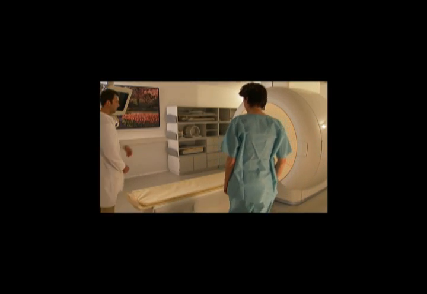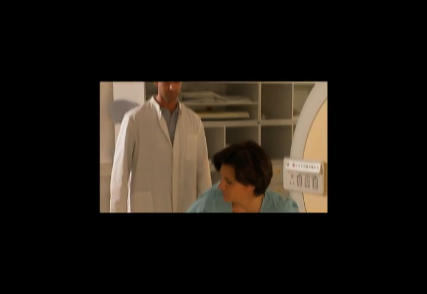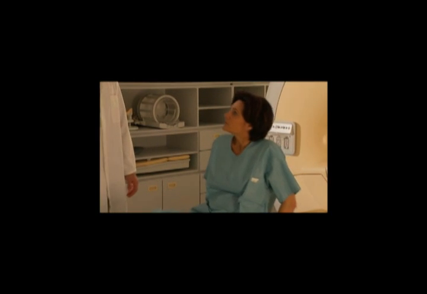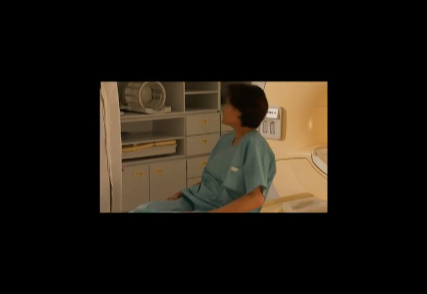Ensure that patients wear hospital gowns without metallic fasteners. Patients' ordinary clothing can contain magnetic objects or threads that may pose a hazard in the MR environment.